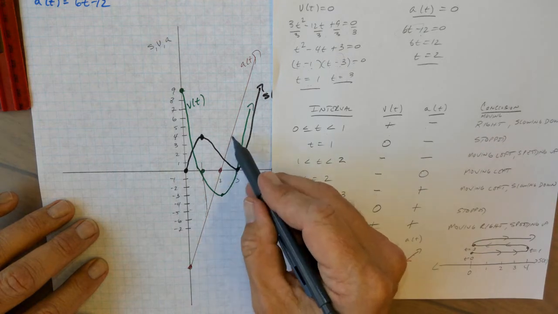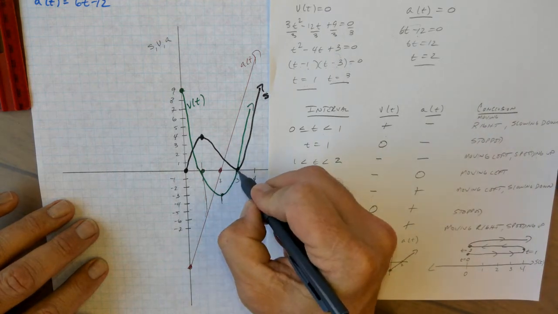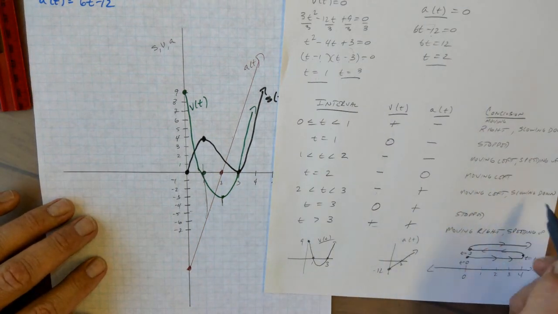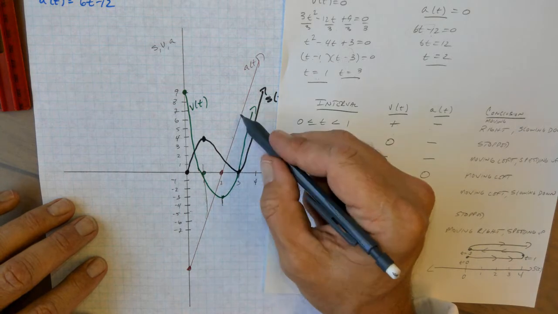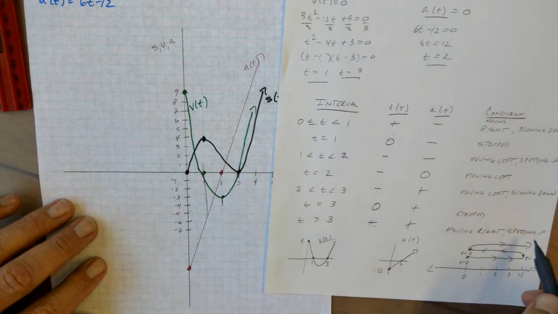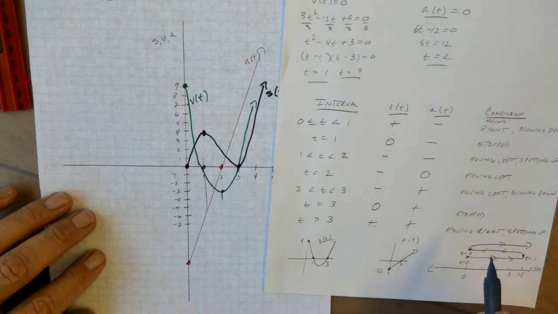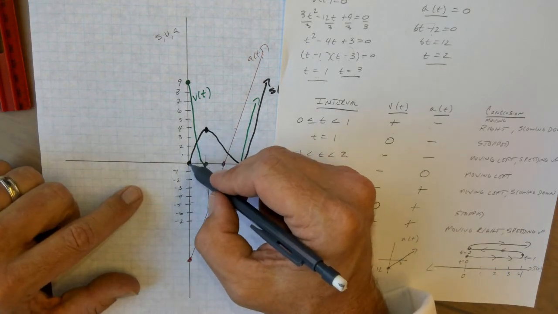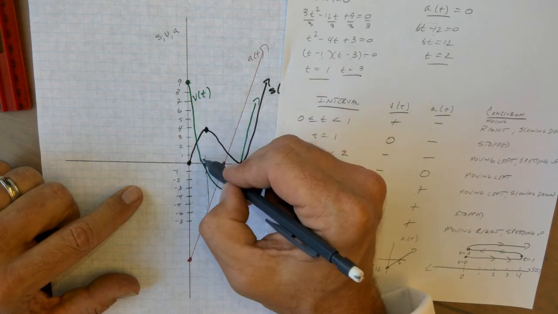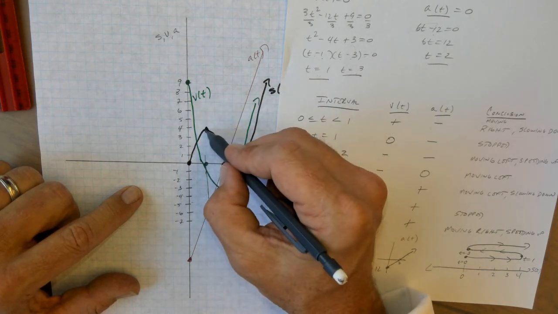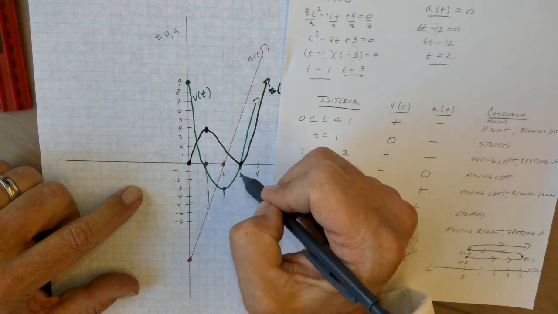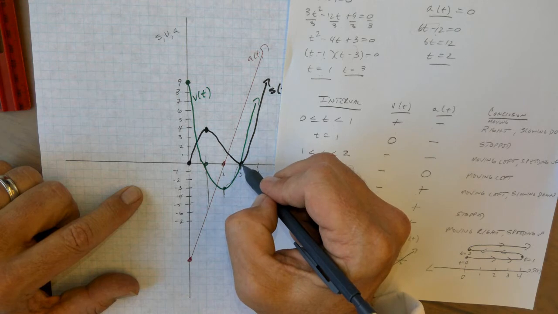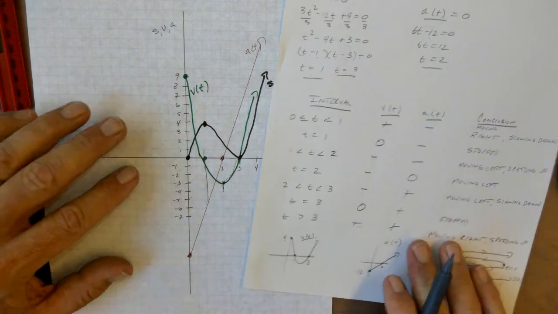From 2 to 3, we are opposite in sign, right? From 2 to 3, velocity negative, acceleration positive. So the object is slowing down. And then from 3 on, they're both positive. So the object is speeding up. And again, if you follow along the position, this would be moving to the right. Velocity is positive. Okay, then the object stops, turns to go to the left when velocity is negative, stops, goes back to the right as velocity becomes positive again.